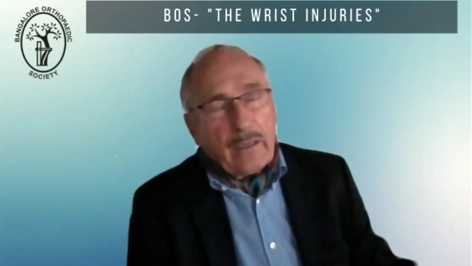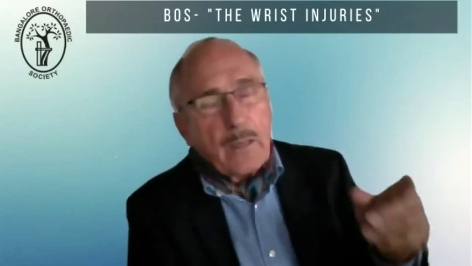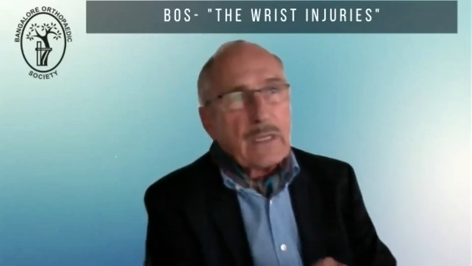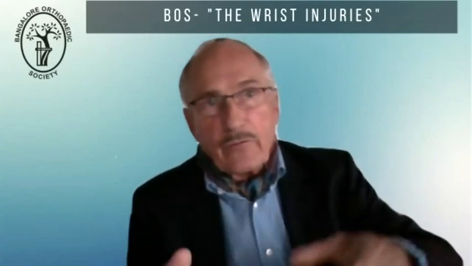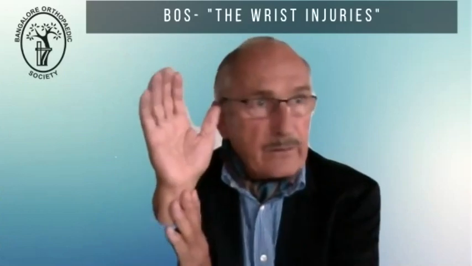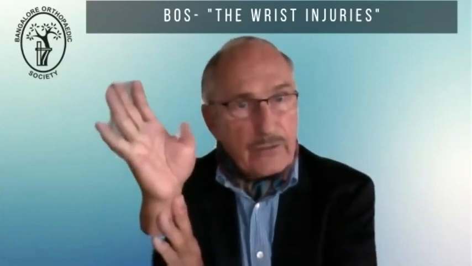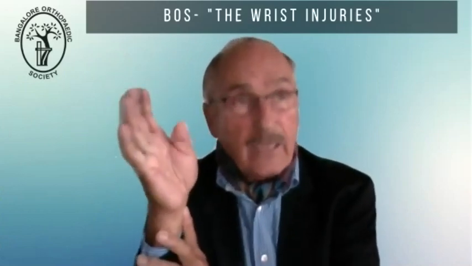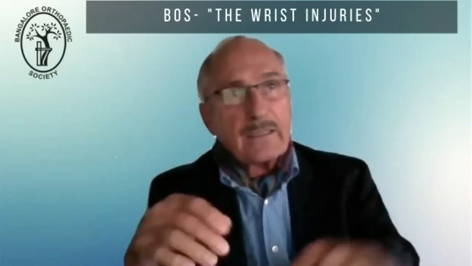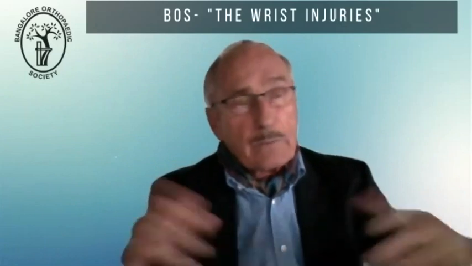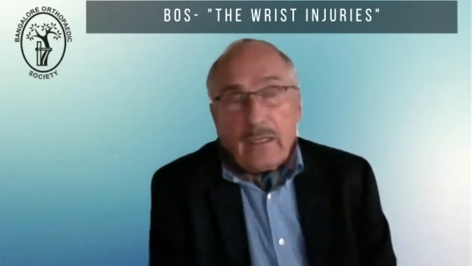With an X-fix, you can have more pin tract infection problems. With a plate, you can have more tendon problems. Even with volar plates that are prominent on the volar side, you can get flexor tendinitis because you're not putting them below the watershed line, and so on. So if you respect the rules with every method, you can get exactly the same results in the long run.